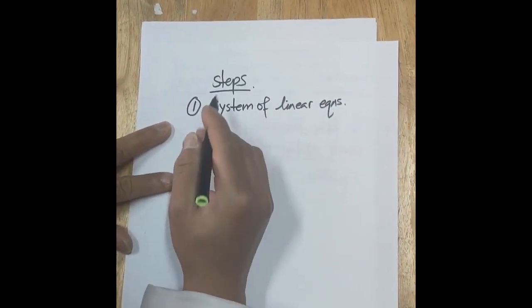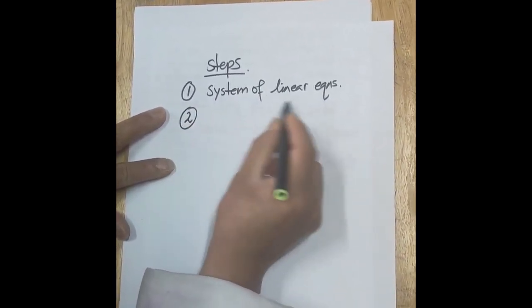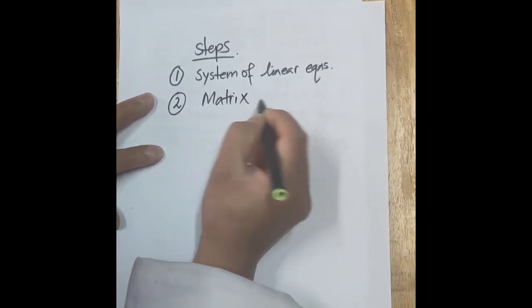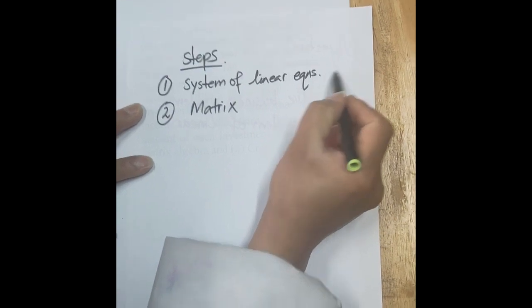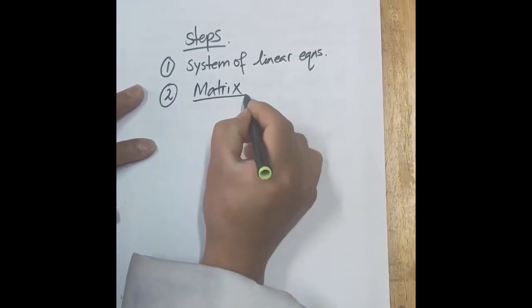Once you get the system of linear equations, the second step is to transform that system into the form of a matrix. Whatever system of linear equations you obtain from the question, you represent in the form of a matrix.